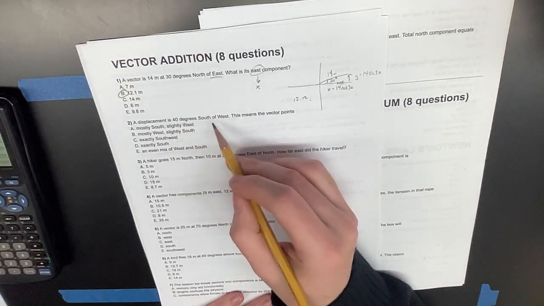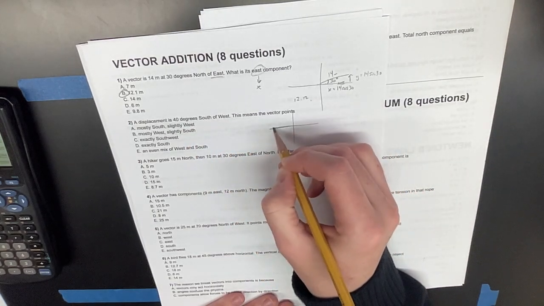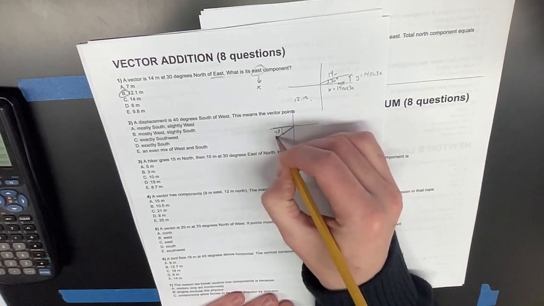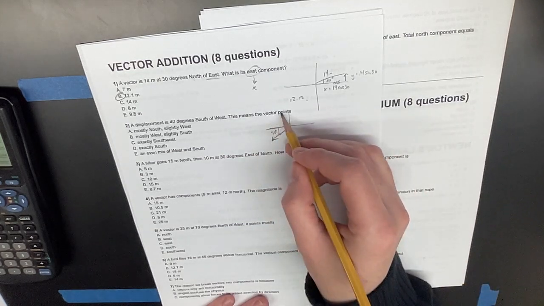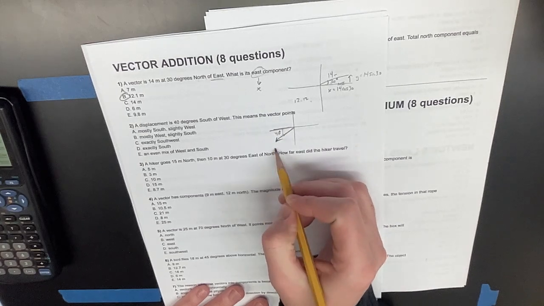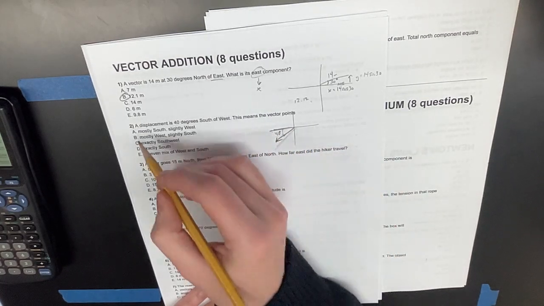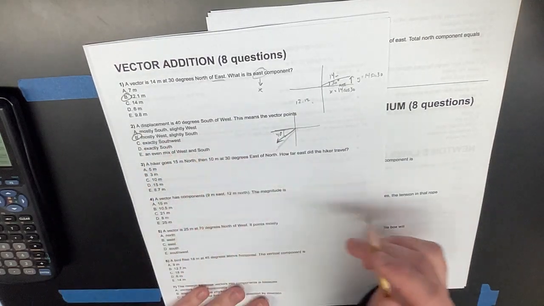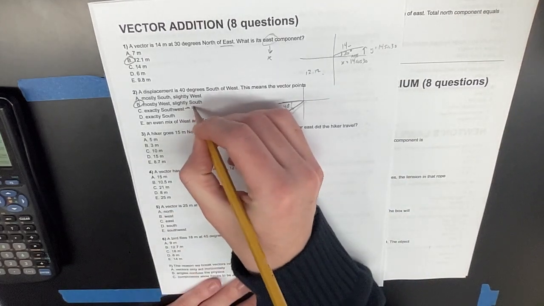Displacement is 40 degrees south of west. So that means it's mostly west, and then I go to the south of west by 40 degrees. It's more west than it is south, because if it was perfectly even, it would be 45. So right now it's more west than south, but it is a little bit of west and a little bit of south. This would have been if it was 45 degrees.